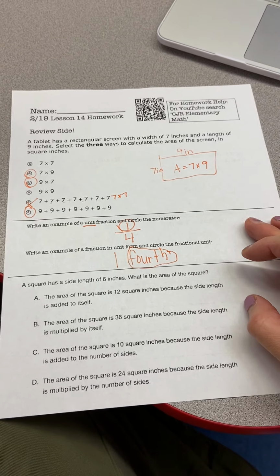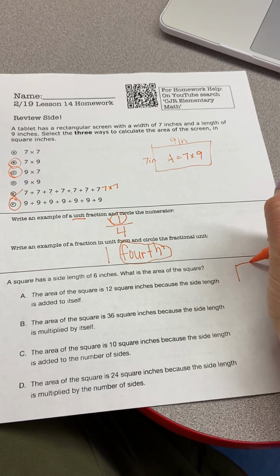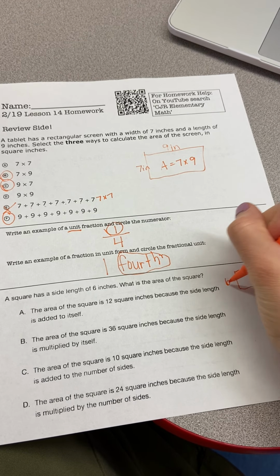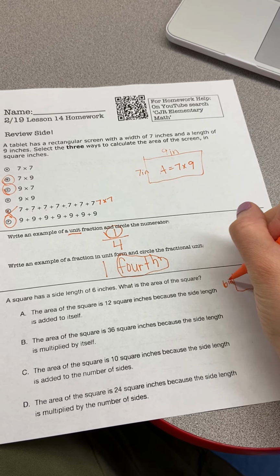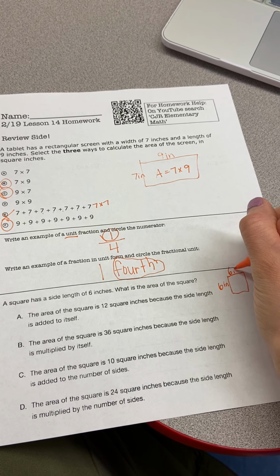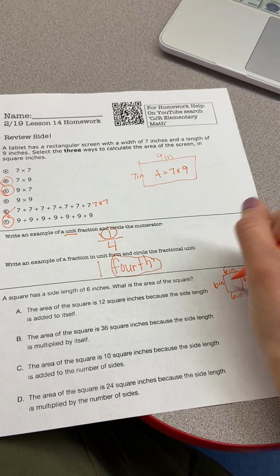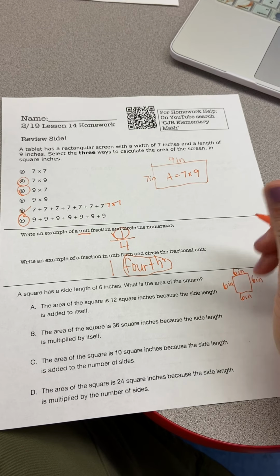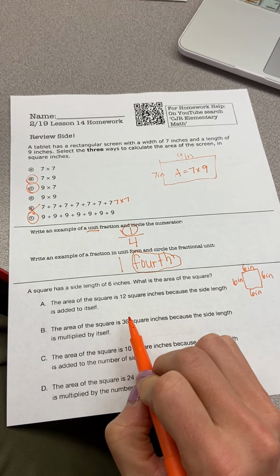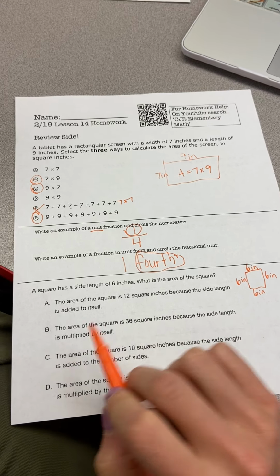A square has a side length of 6 inches. What is the area of the square? Well, I know that an attribute of a square is it has sides that are all the same length. So if I multiply 6 times 6, I would see that the area is 36 because the side length is multiplied by itself.